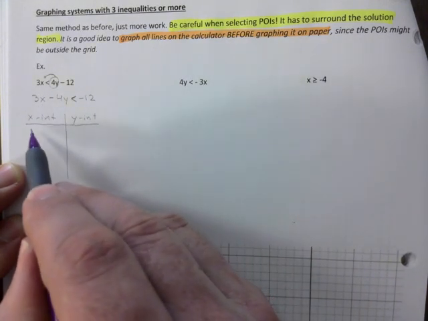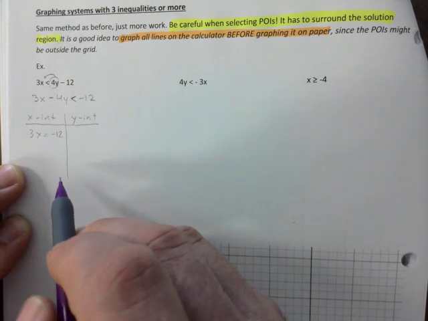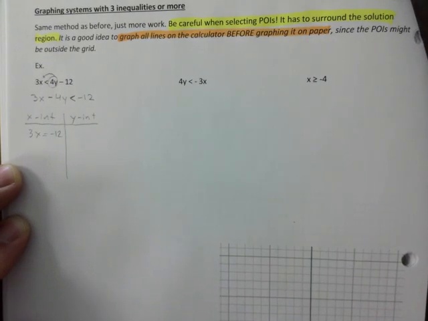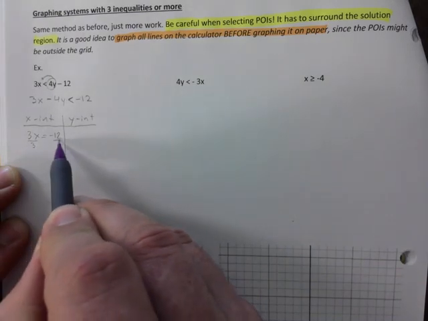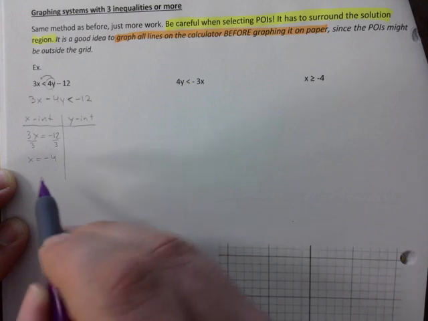So I take this one, and it's basically 3x is equal to negative 12. 3x. So divide both sides by 3. X is equal to negative 4.